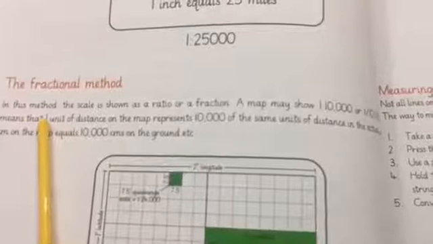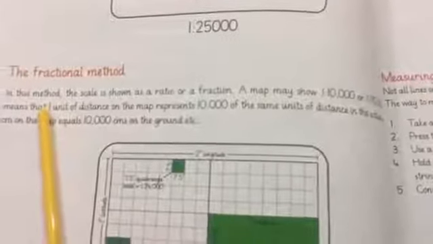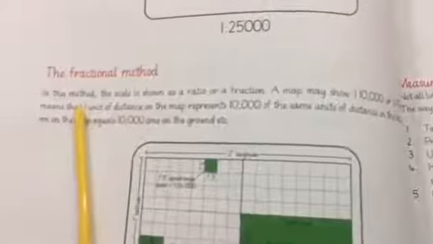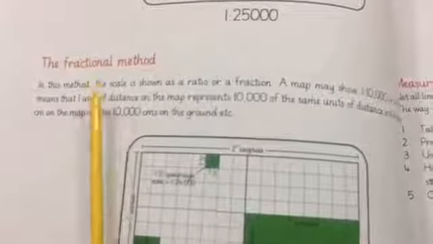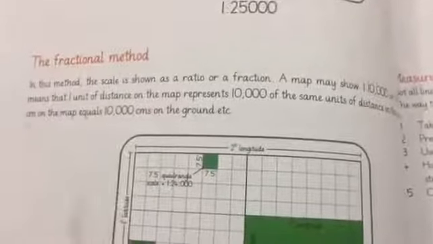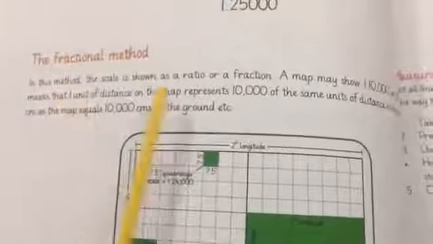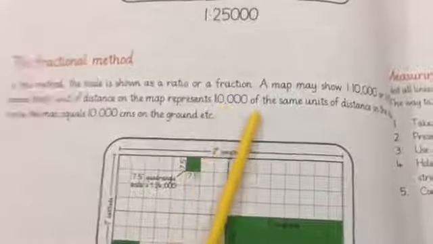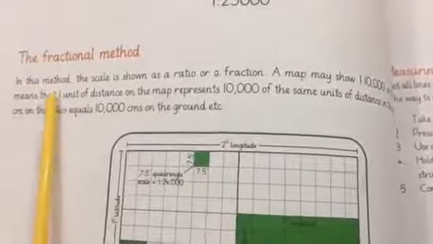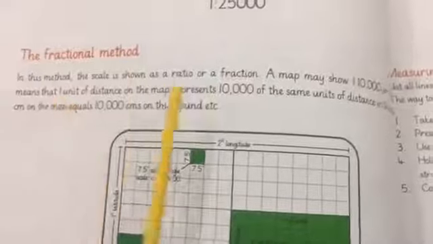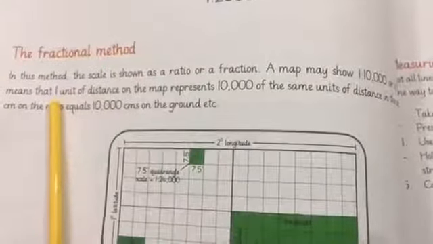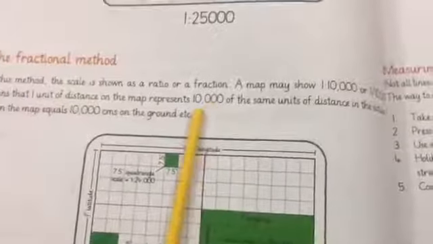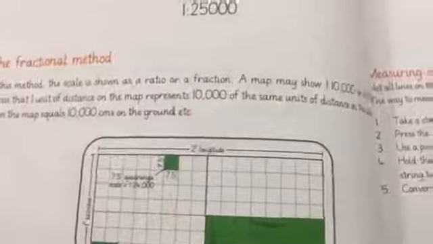So if the distance on the map is 1 mile, then in real life that object or road is 10,000 miles. If it is 2 miles, it is 20,000 miles. If it is 1 centimeter, it is 10,000 centimeters in real life.